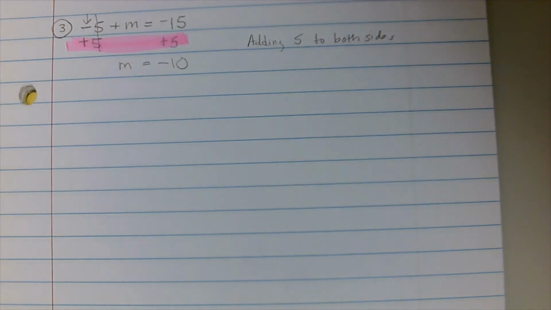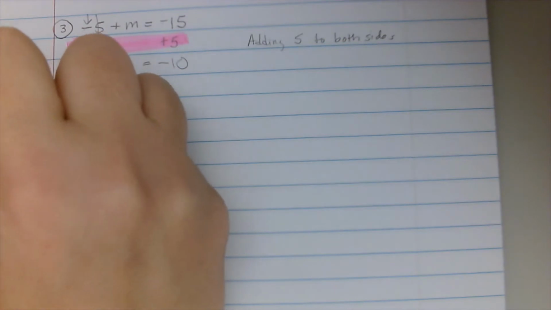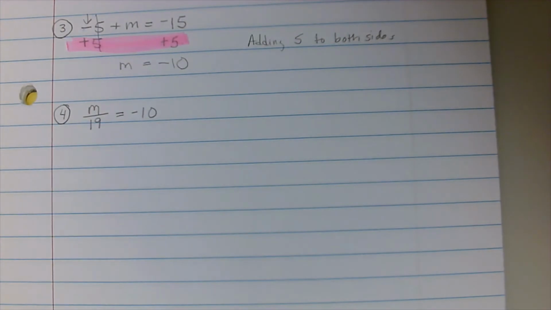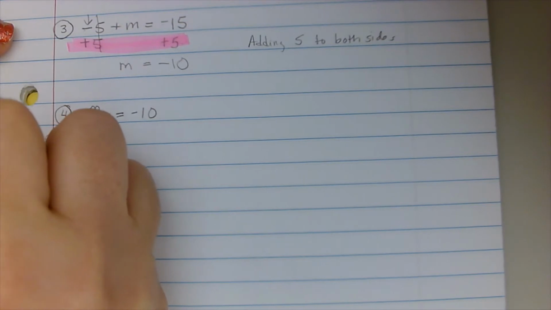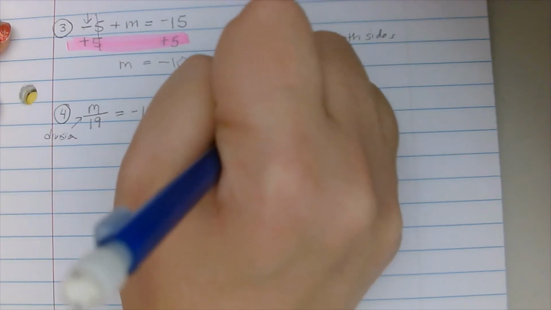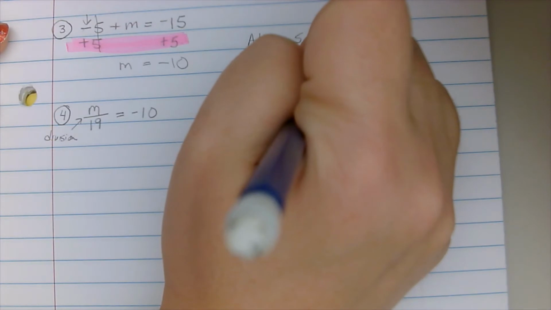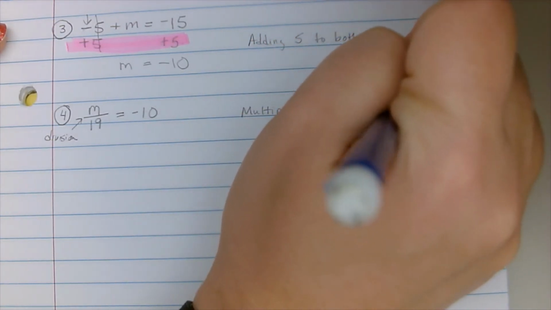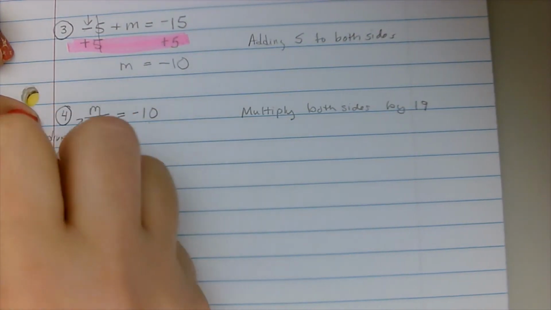All right, let's take a look at number 4. So the fourth one-step equation, m over 19 equals negative 10. Now, when I see this fraction, I need to remember that a fraction just means division. And if I'm dividing, that means the inverse I need is to multiply. So what am I dividing? I'm dividing by 19, so I'm going to multiply both sides by 19. And I'm going to show it on both sides. I'm going to show times 19, times 19 on both sides of my equal sign.